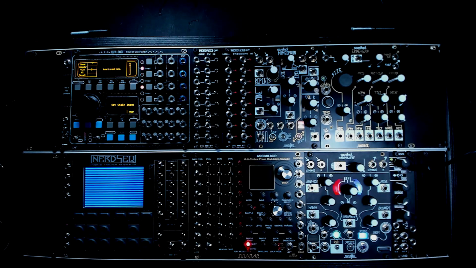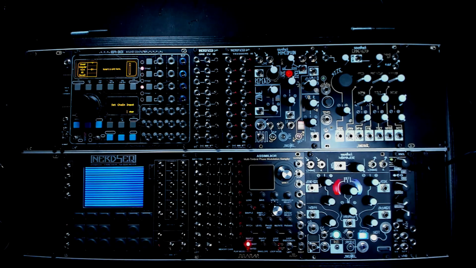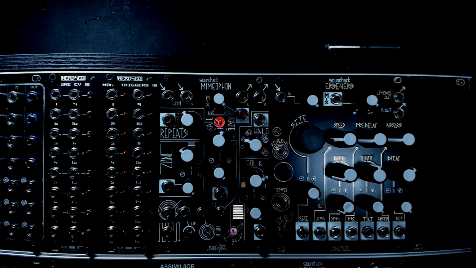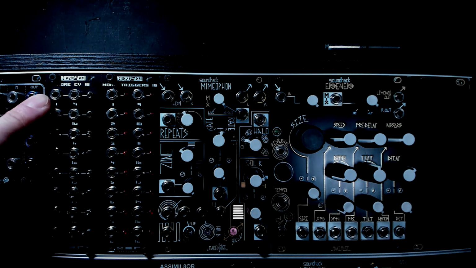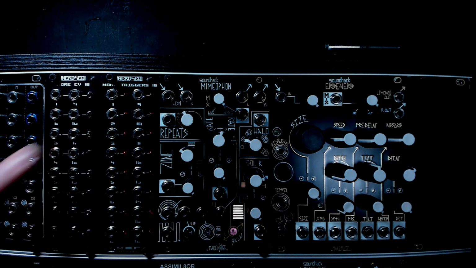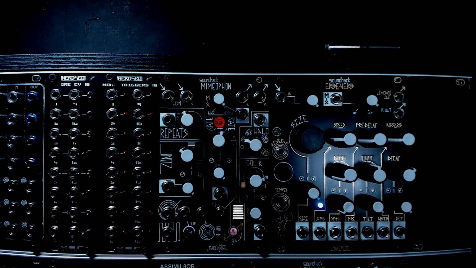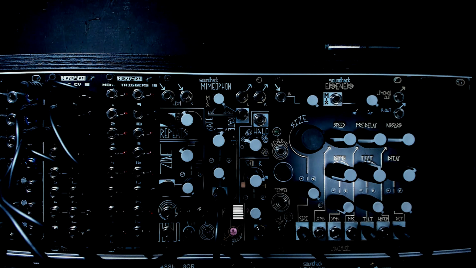the CV control for the mimeophone and reverb is pretty simple. It's just going to be 6 outputs on the CV expander, going into 3 inputs on each module. So we'll patch that up. On the mimeophone, we have the repeats, zones, and rate. And on the reverb, we have the size, tilt, and decay.